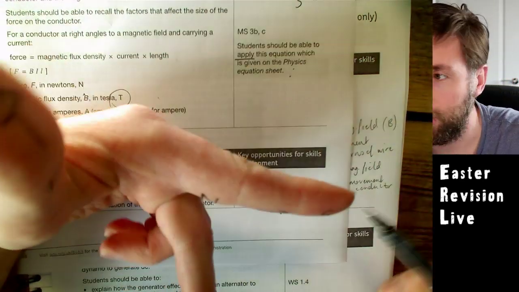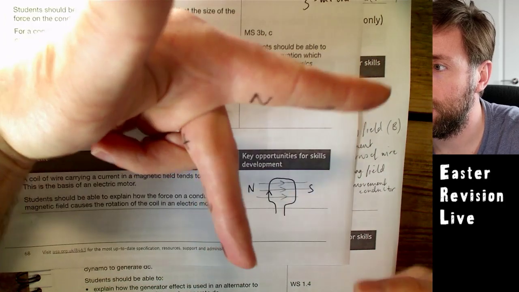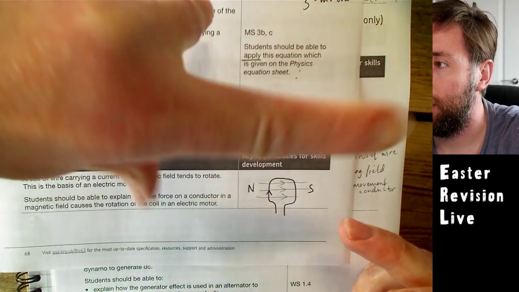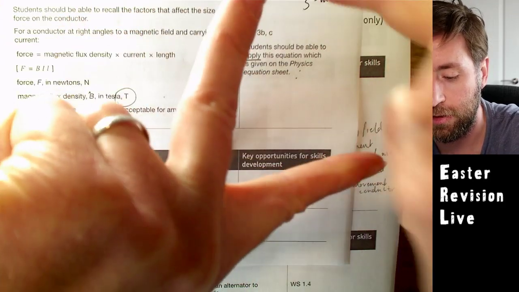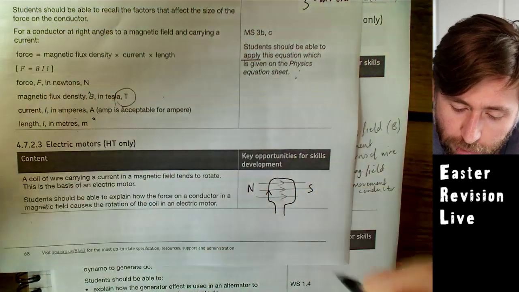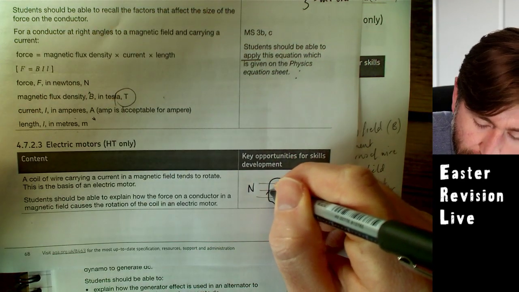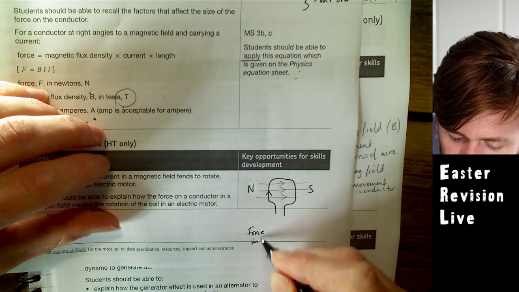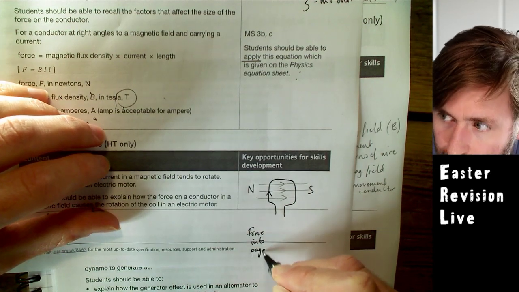This is, got my hand looking nicely tattooed up, north and south. Current in that direction means that, this is the field, north and south, that's the current, means that on this side, the left hand side, the force is into the page. Okay, so I'm going to put force into page, just there.